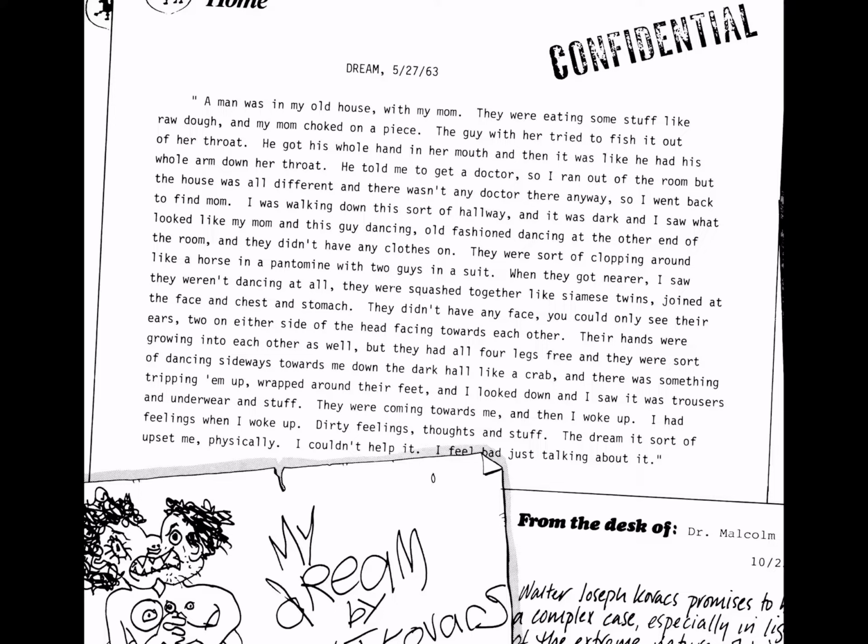He told me to get a doctor, so I ran out of the room, but the house was all different and there wasn't any doctor there anyway, so I went back to find my mom. I was walking down this sort of hallway, and it was dark, and I saw what looked like my mom and this guy dancing, old-fashioned dancing at the other end of the room, and they didn't have any clothes on.